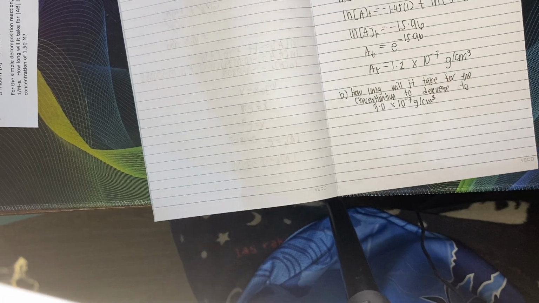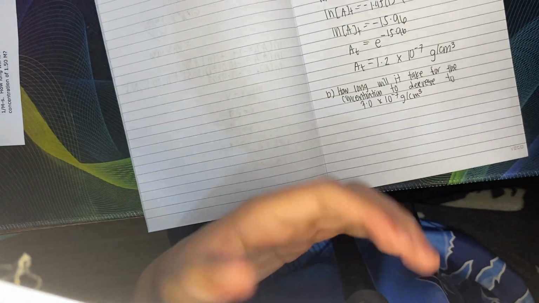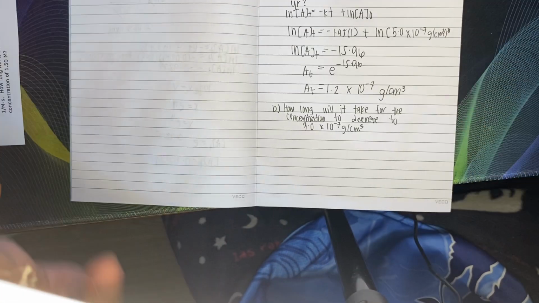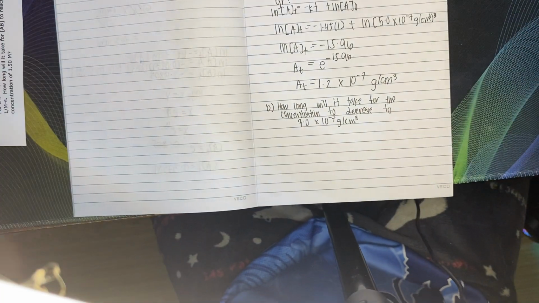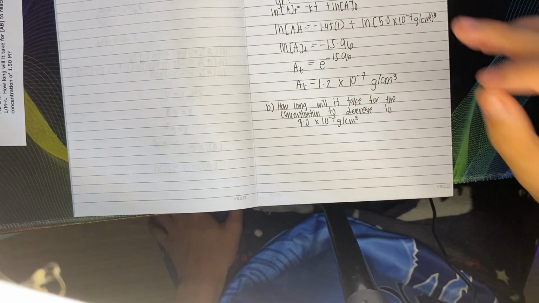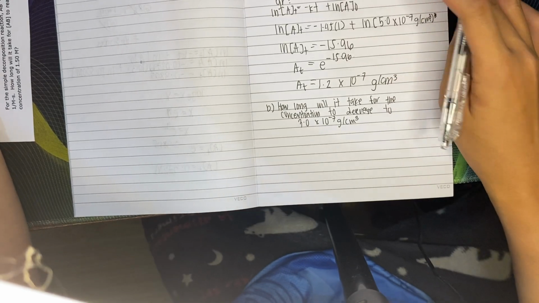Okay guys, for the last question, I'll make another video about second order reaction so that it'll split into 2. So the second question is, how long will it take for the concentration to decrease to 3.0 times 10 to the power of negative 7 gram per cubic meter?